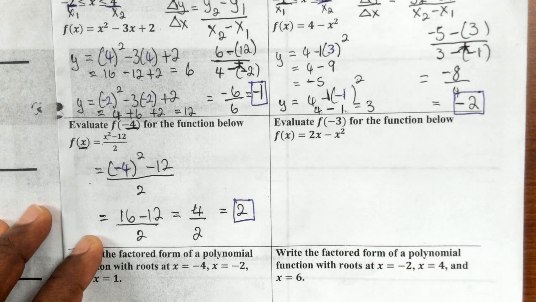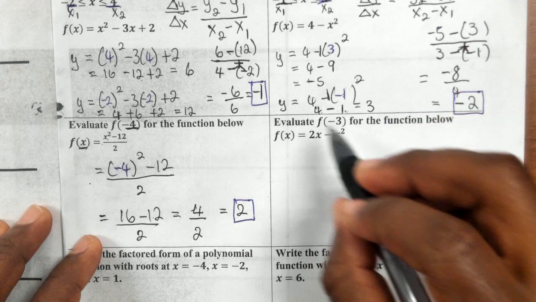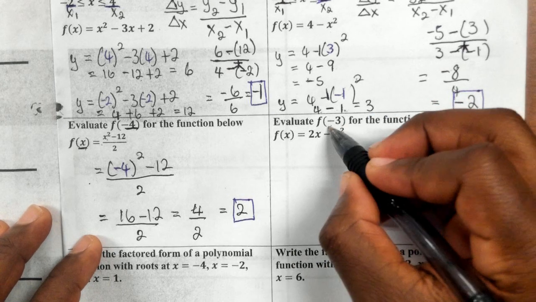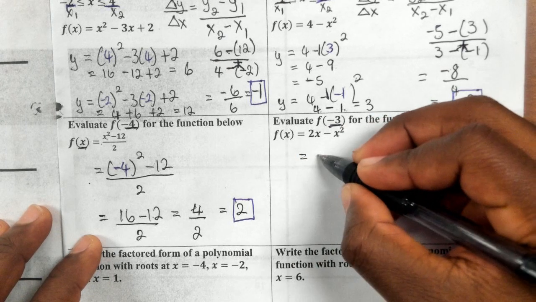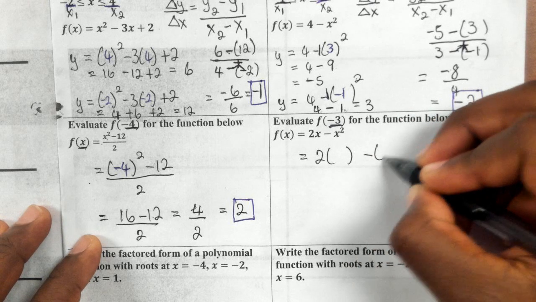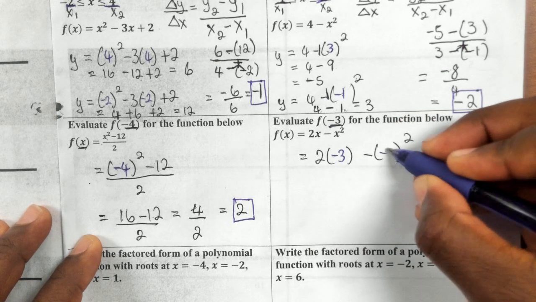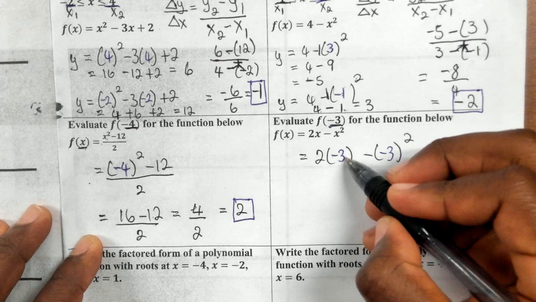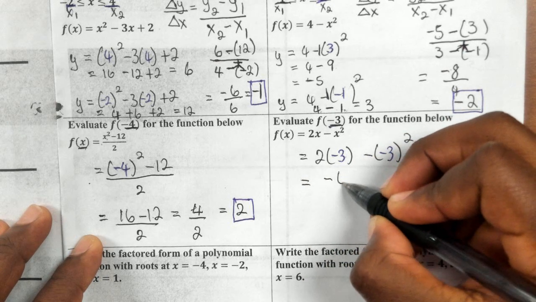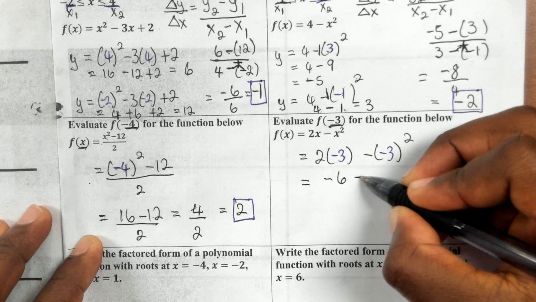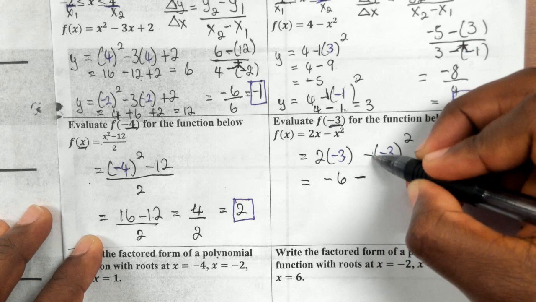All right? So what about the next one? So where I see x, I'm going to plug in negative 3. So I would have 2 parentheses minus parentheses squared, and I'm plugging in negative 3, all right? 2 multiplied by negative 3 is negative 6. Then we rewrite the minus sign, or you could say in front of here is a negative 1.